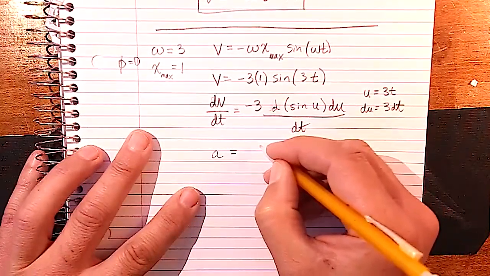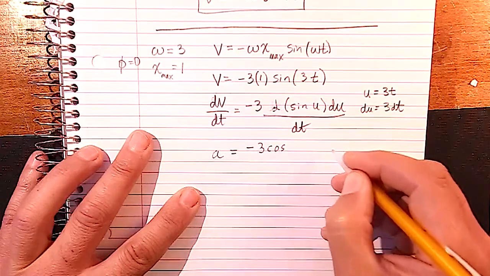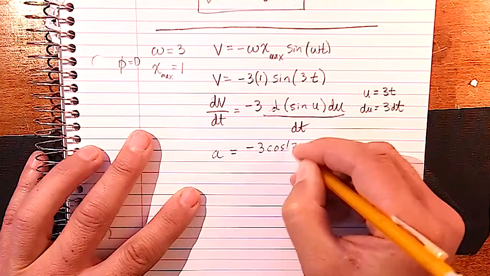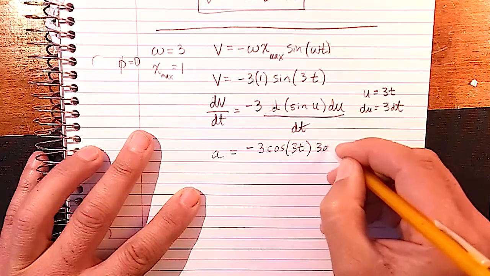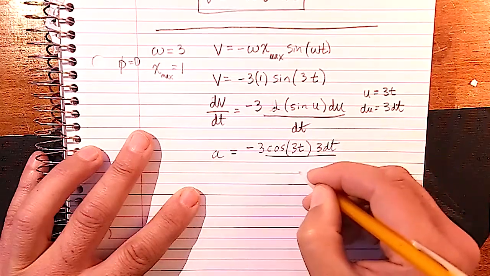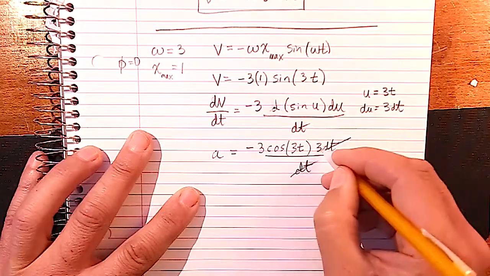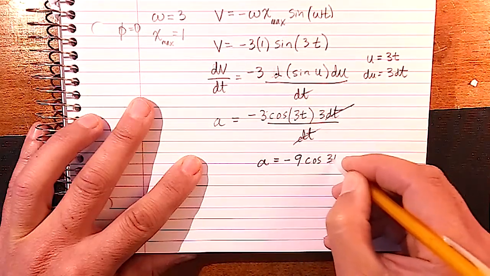So now we have minus 3 cosine of u. Well, what's u? U is 3t. And then multiplied by du, which is 3 dt, and that's all over dt. Our dt's cancel. We can take this 3 and bring it out front. So what's our acceleration? Our acceleration is minus 9 cosine 3t.